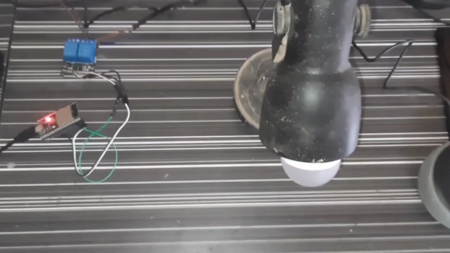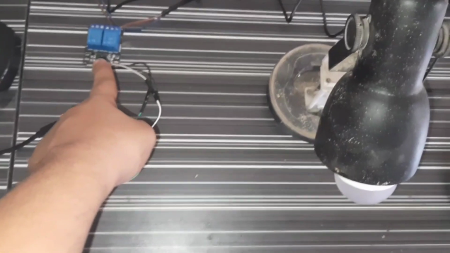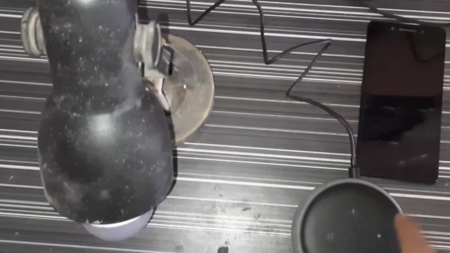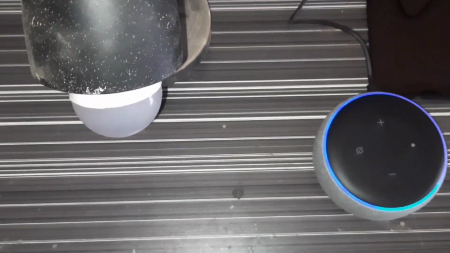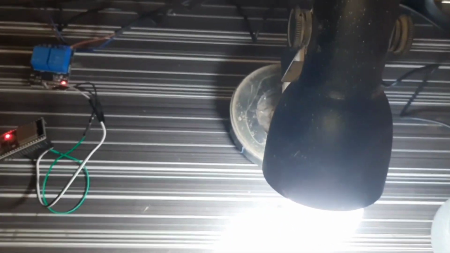So here we have our basic setup. This is the main controller, this is the on off module, and this is the load. We can use a mobile, any mobile, or this Amazon device to turn this on or off. See, like this: Alexa, turn on demo device. Okay. So here we have given the name of the load as demo device.